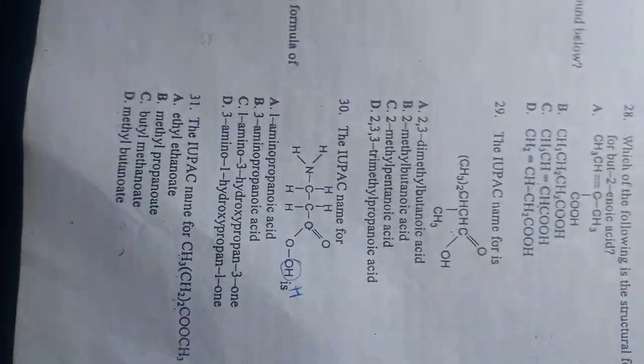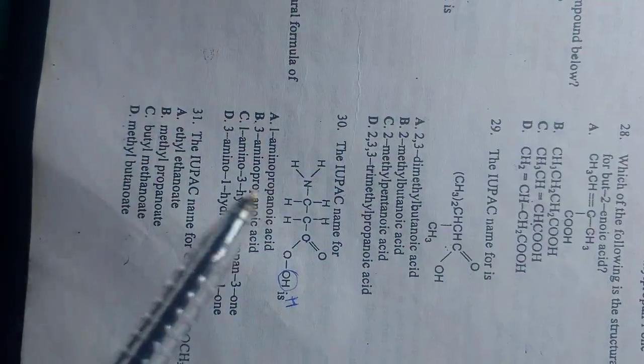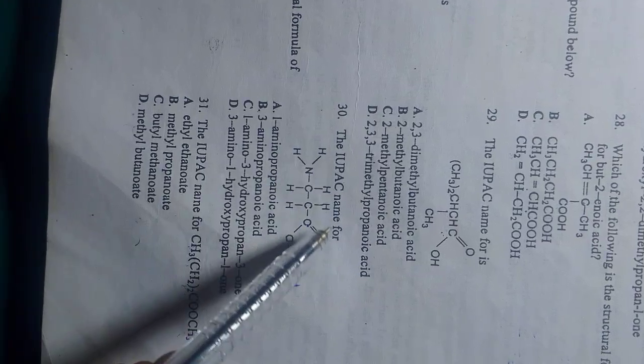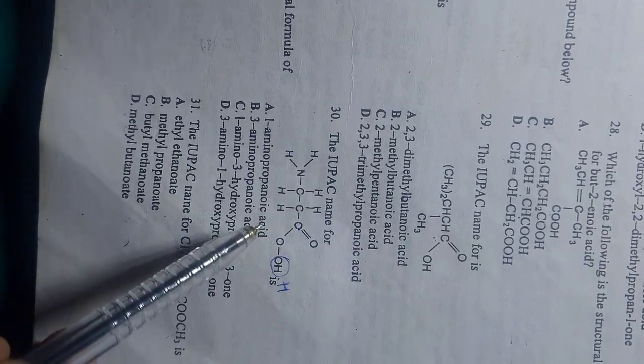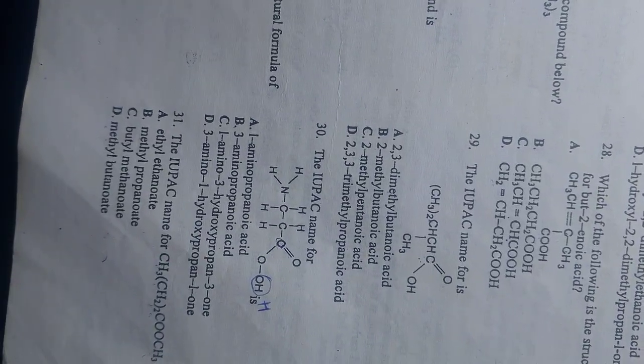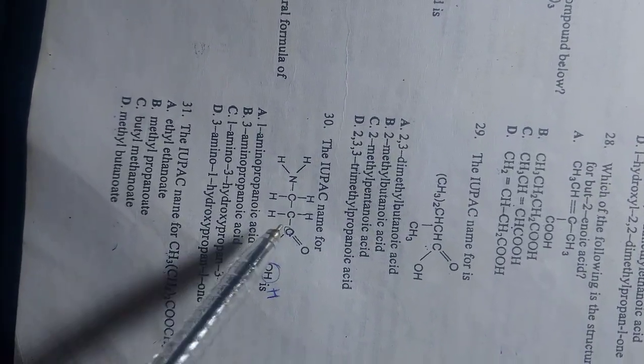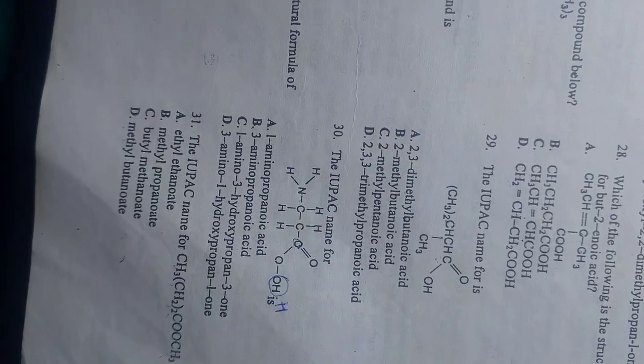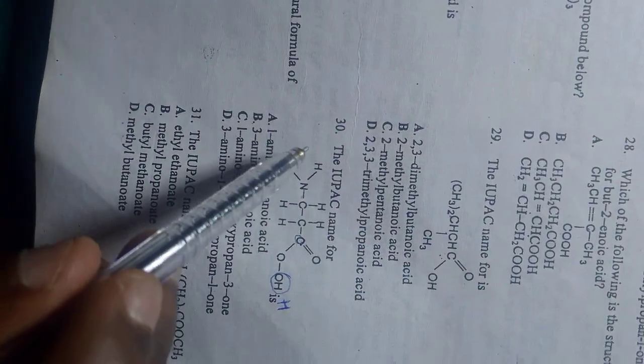So now look at this question. This question 30 now. We have the proper name for this compound. How many carbons do you have here? 1, 2, 3. What is the longest carbon? Still 1, 2, 3. But what do you have here? This is bifunctional.